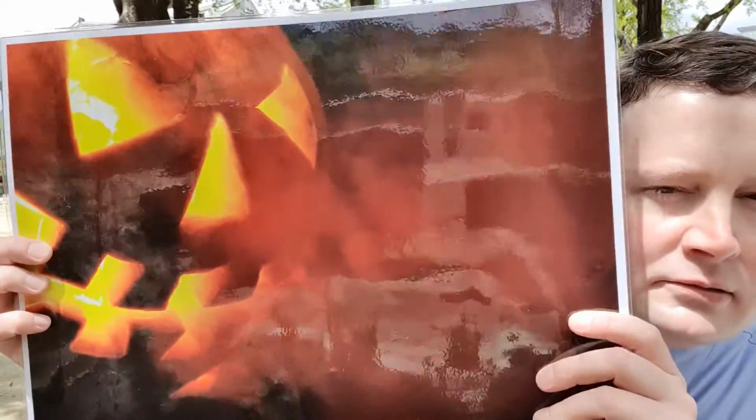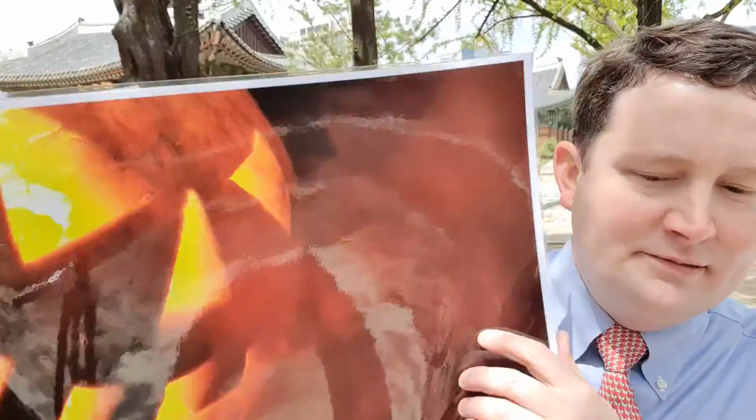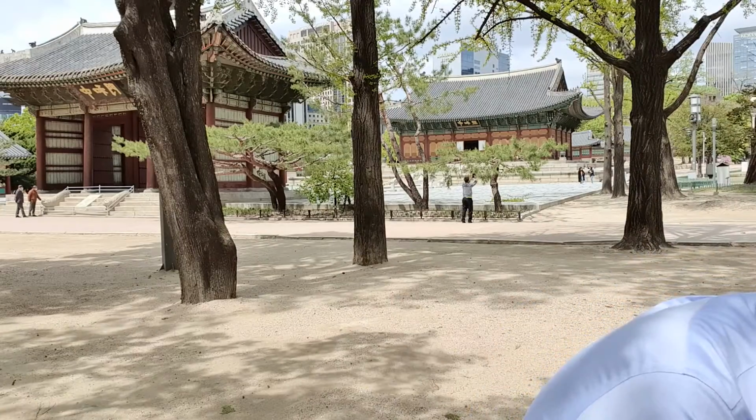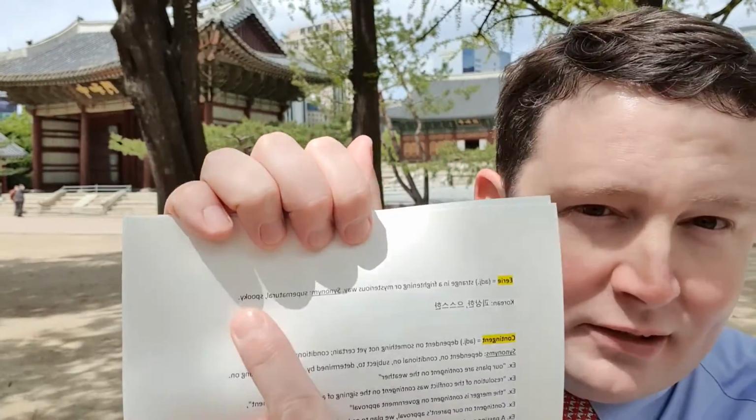Students, it means spooky. Like Halloween. Strange in a frightening or mysterious way. On your handout I have some synonyms. Just in my own mind, guys, it means spooky, like a little scary.